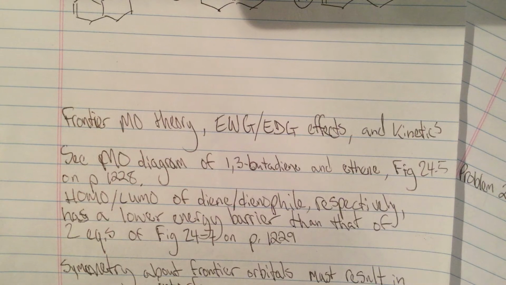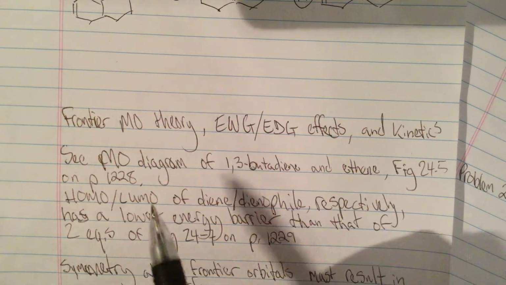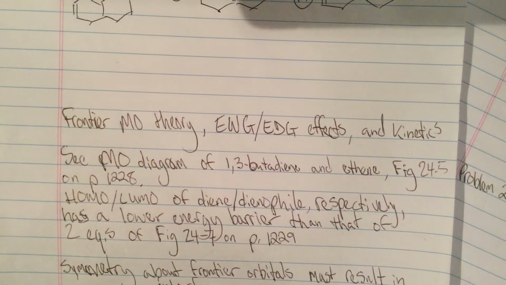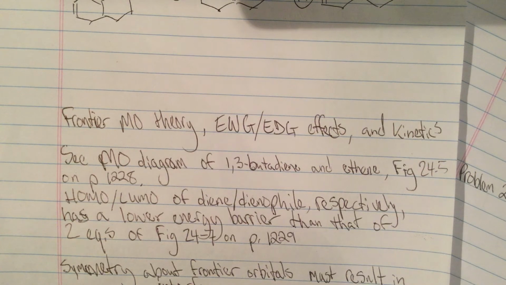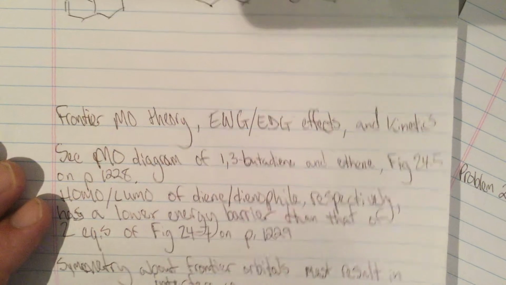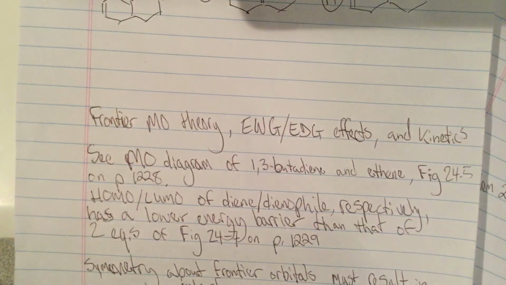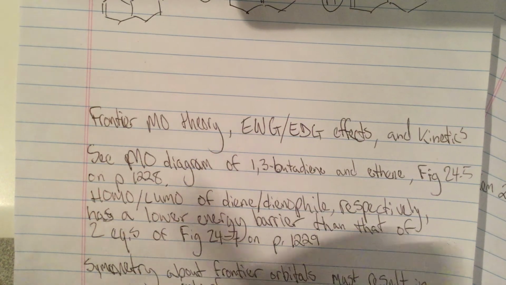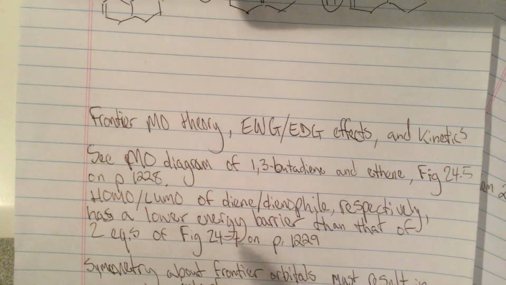Okay, so let's take a look at the molecular orbital diagram of 1,3-butadiene and ethene on figure 24-5 on page 1228. So you can see that's sort of the baseline. There's just hydrogens on both species, and you see a pretty substantial HOMO-LUMO barrier of the diene and the dienophile.